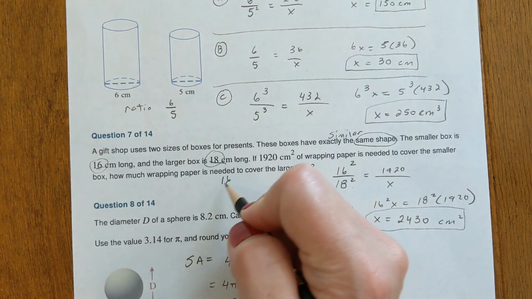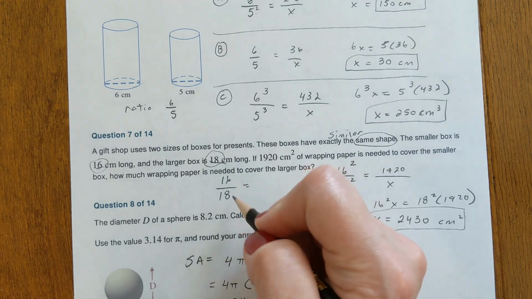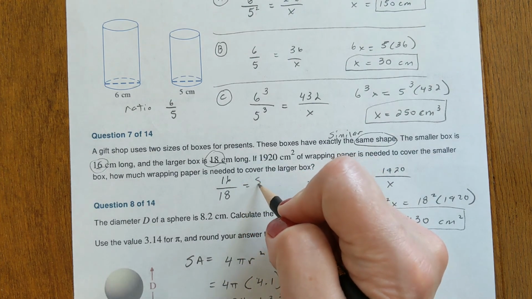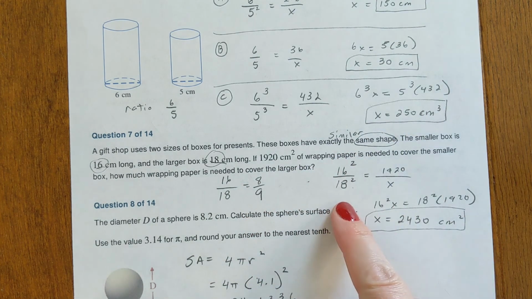If they're similar, then the ratio here, 16 to 18, is the scale factor. If you wanted to, you could reduce it. You'll get the same answers out of it. Let's see, they both divide by 2, which would make 8 to 9. So you could put 8 to 9 squared on both of them. Again, you'll get the exact same answer. I didn't bother reducing it, though. I just left it 16 to 18.